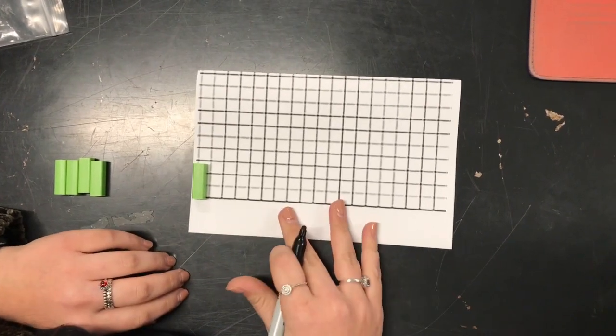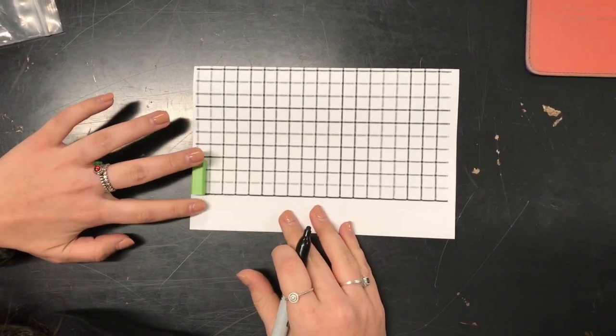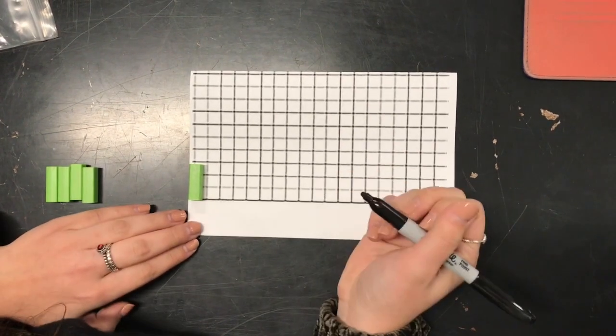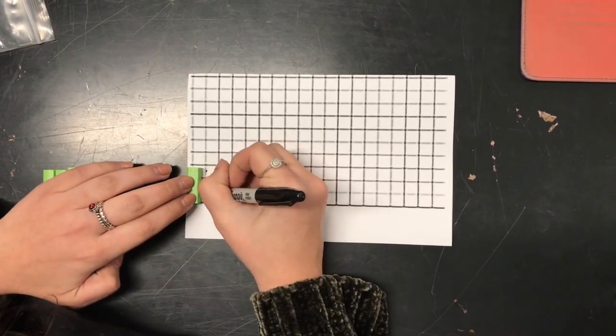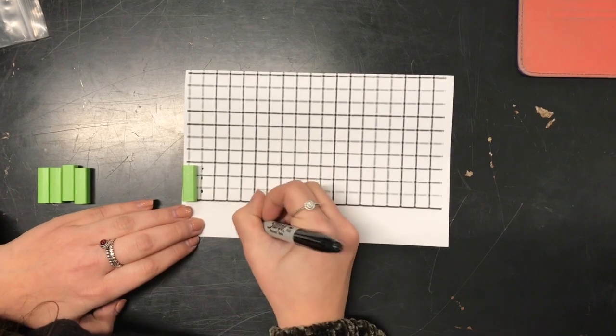Cuisenaire rods can also be used to represent multiplication. For example, the green rod represents 3, and we can use this for the equation 3 times 5.